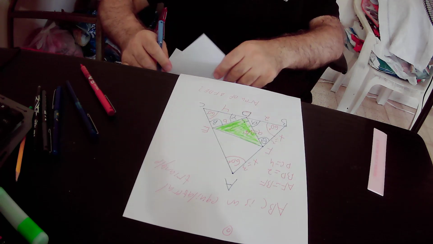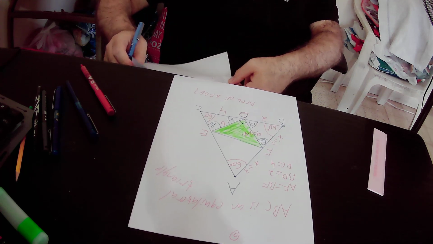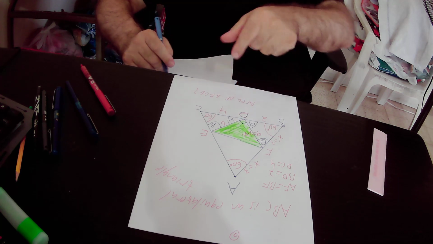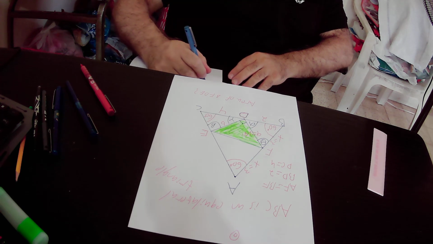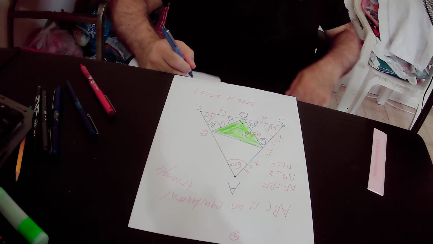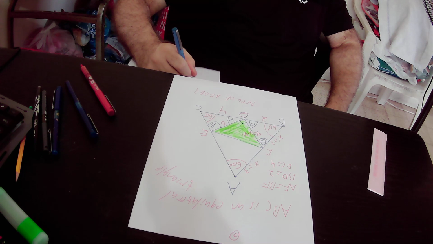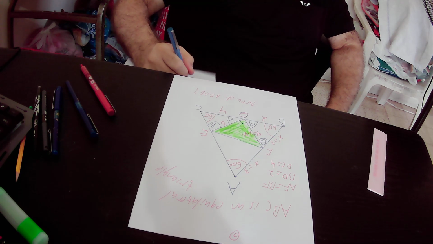DC equals 4 units, and we have already found the value of sine beta: it is 5 over 2 times root 7.